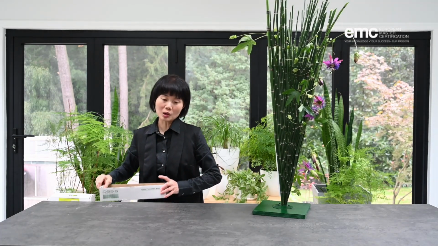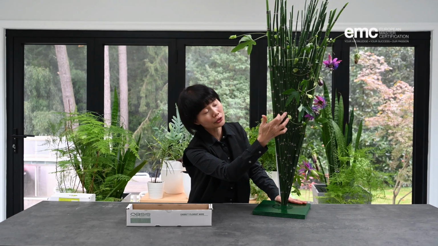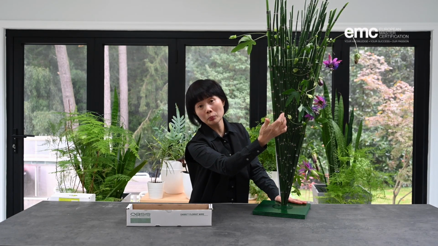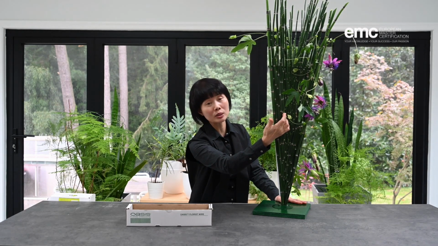And I use Oasis 20 gauge wire to do this job, because you don't need a heavy gauge. You just need to use it to pierce through the material and into the styrofoam.